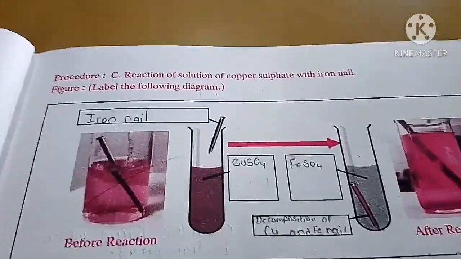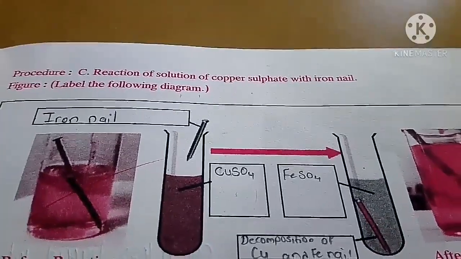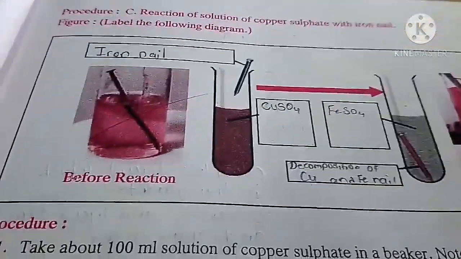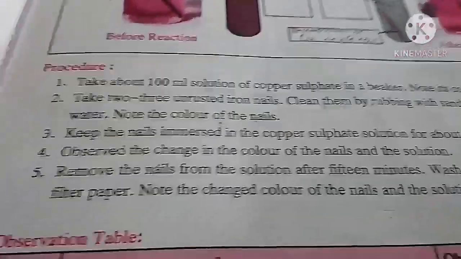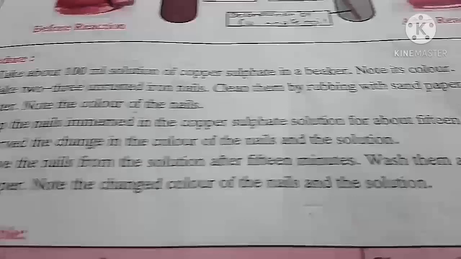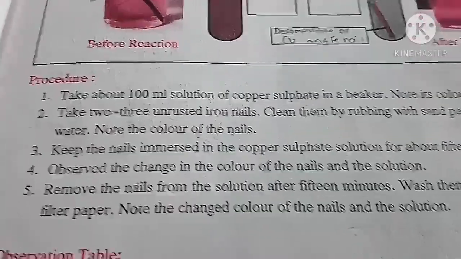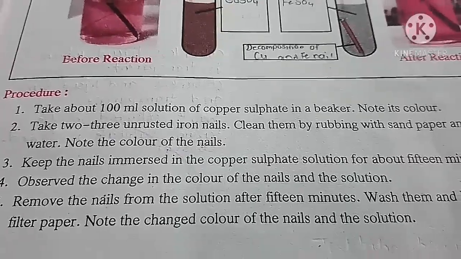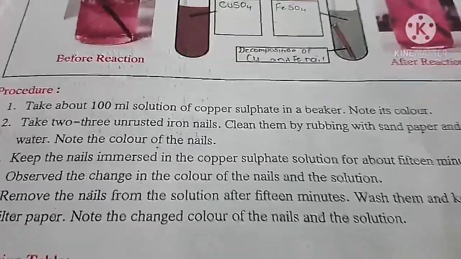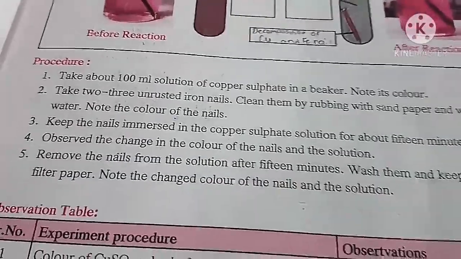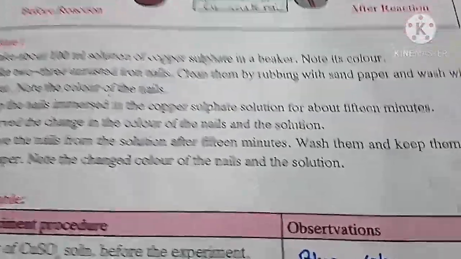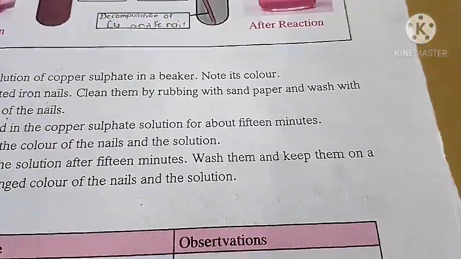C part of the experiment: reaction of copper sulphate solution and iron nail. Now you can see here before reaction and after reaction. Take 100 ml of copper sulphate solution in a beaker, note the color. Then take 2-3 unrusted iron nails, clean them by rubbing with sandpaper and wash them with water, note the color of the nails. Keep the nails immersed in the copper sulphate solution for about 15 minutes.